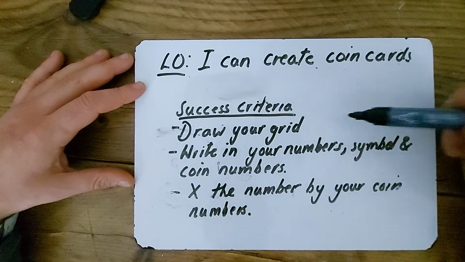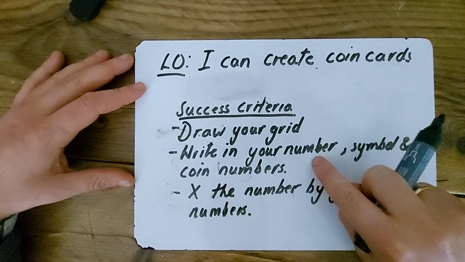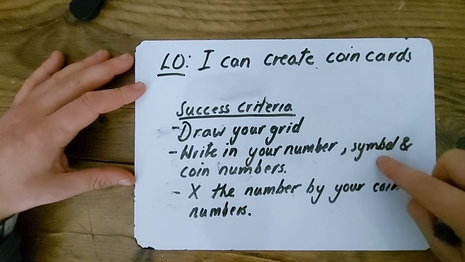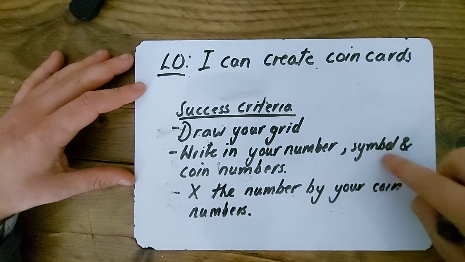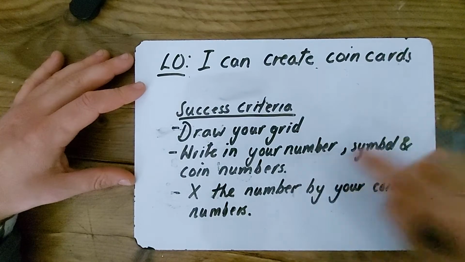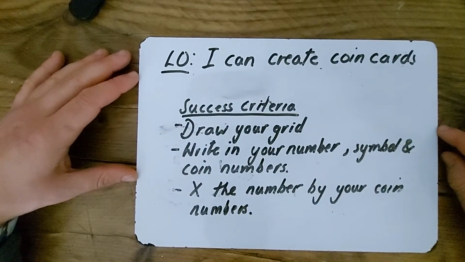First step is we have to draw your grid. Then we're going to write in your number. So this is what you're going to be timesing all the coin numbers by. You have to draw in your symbol, which will be multiply each time. That won't change. And then it will be your coin numbers. And I'll talk in a minute about what coin numbers are. Then you simply work through times the number by your different coin numbers. And I'll explain what coin numbers are now.